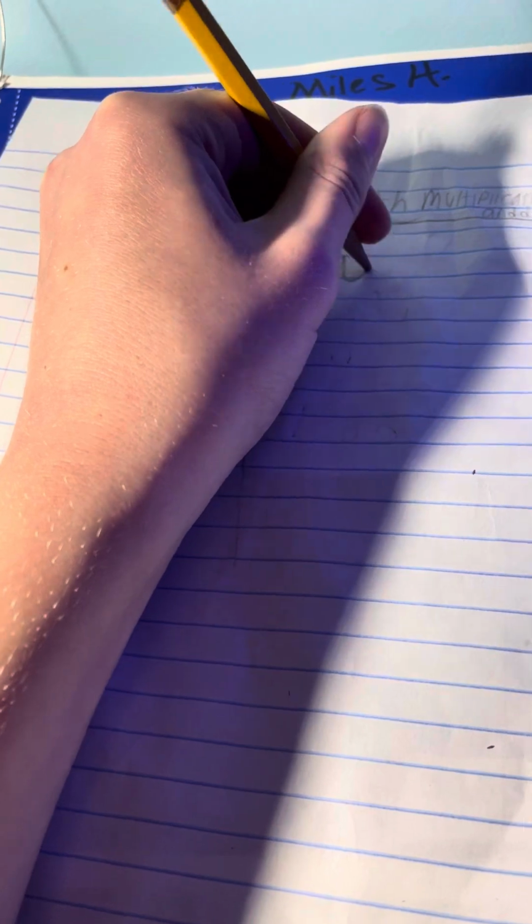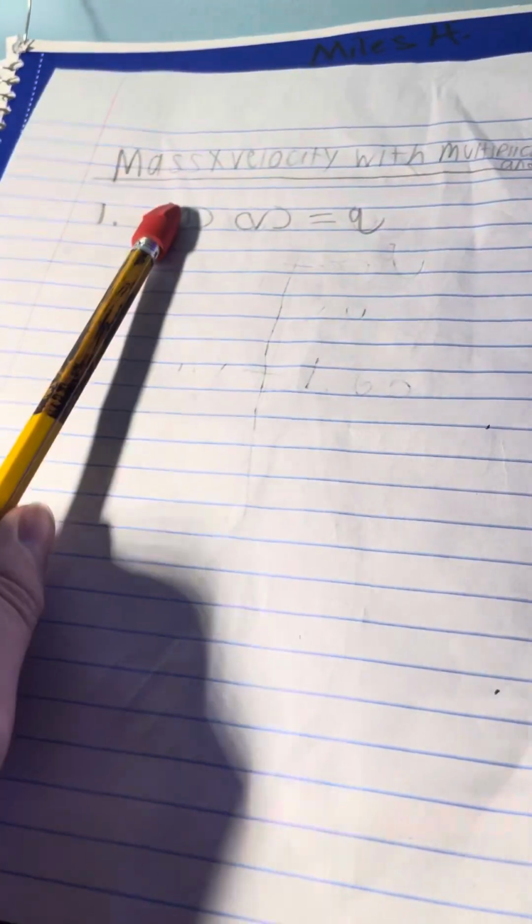Hey everybody, it's Miles here, and today I'm going to show you mass times velocity with multiplication and division, and of how to get that velocity. So I'm going to set it up like this. I'm going to do mass times velocity equals the quantity.